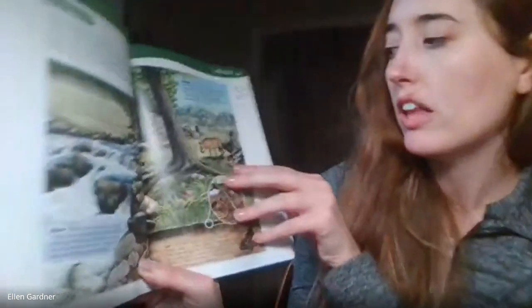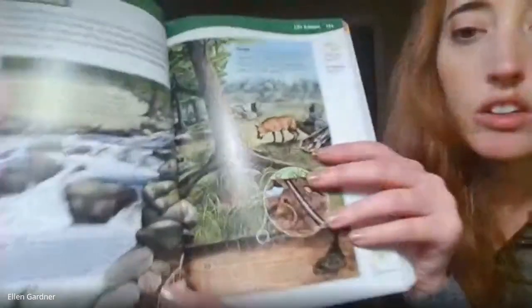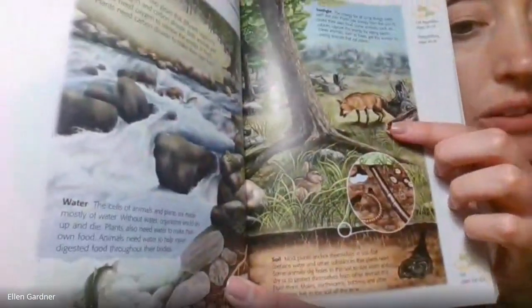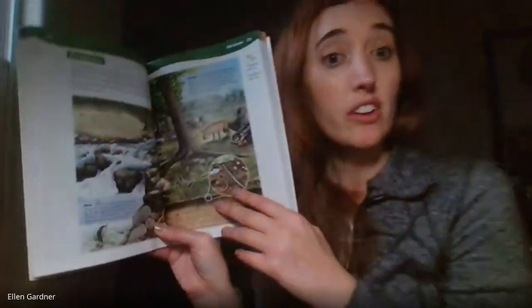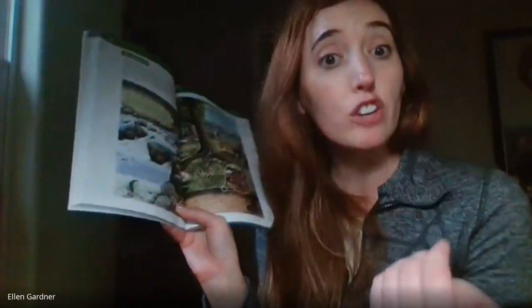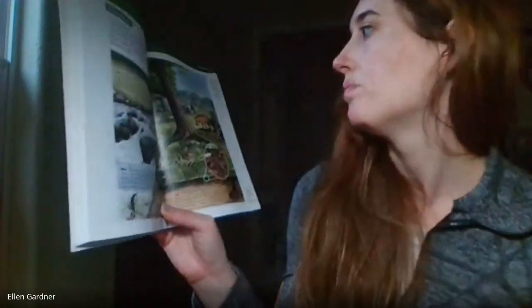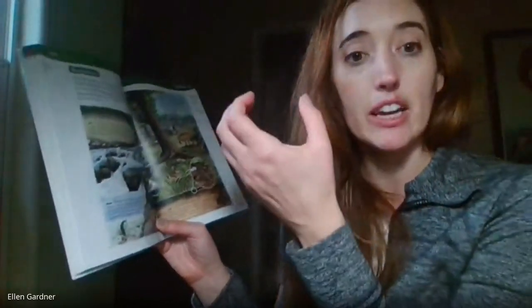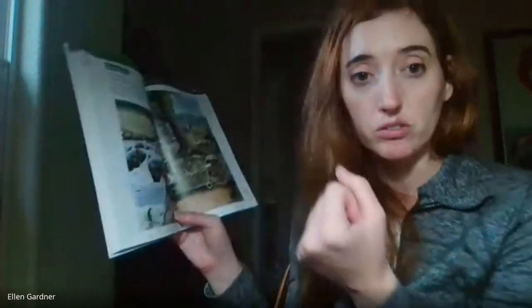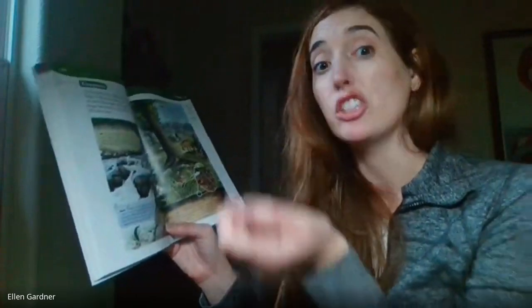Other animals, like foxes, here's a fox, here's a rabbit down here, are carnivores. They'll eat other animals and get energy from that animal. And that animal got energy from the plant.